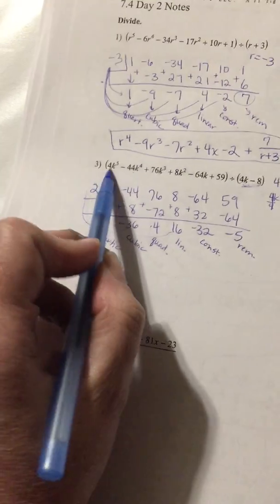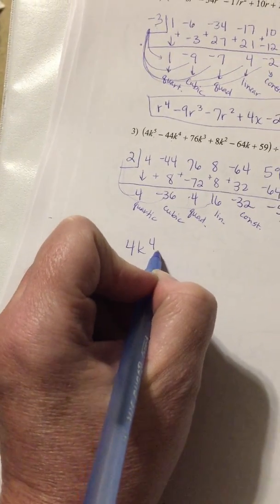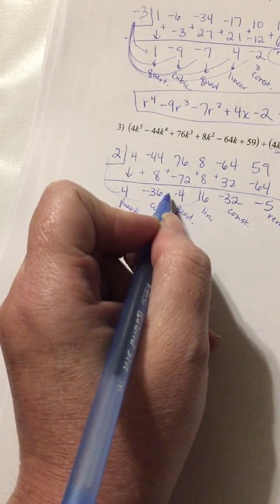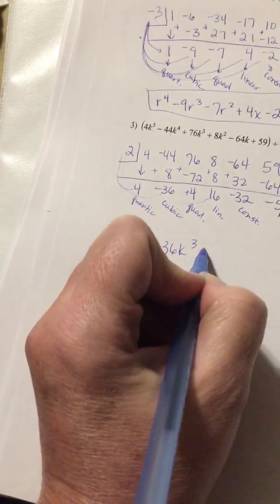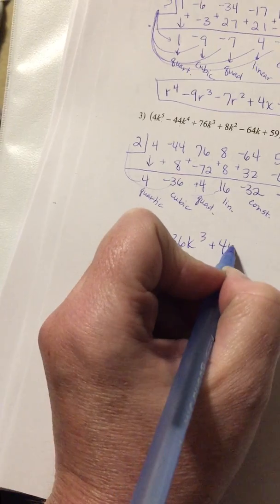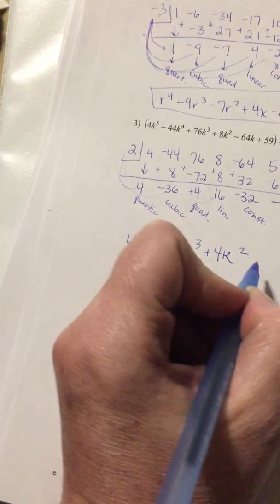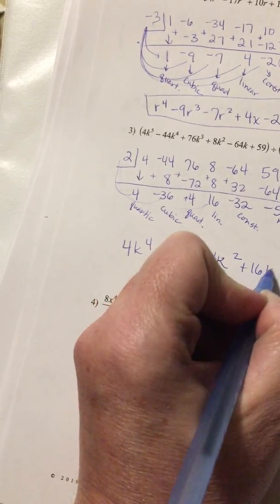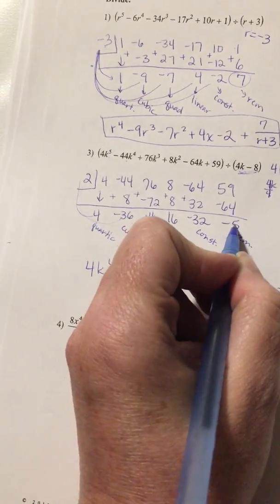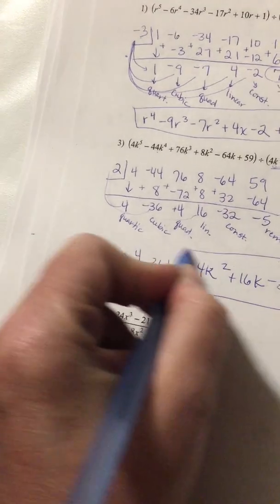So I know that my problem, remember these are k's, I'll start with a 4k to the fourth because that's what a quartic would be, followed by a cubic term that has a negative 36 in front of it. This was that's supposed to be a positive 4. Positive 4k squared. A positive 16k, a minus 32 for the constant, and then we will have a remainder that is negative 5 over what we divided by, which was the 4k minus 8. And that is our answer.